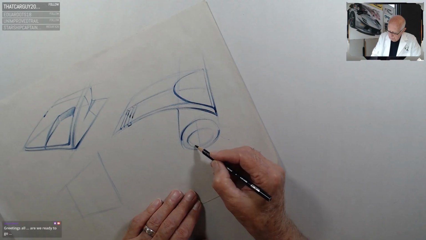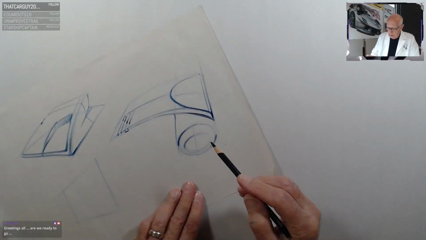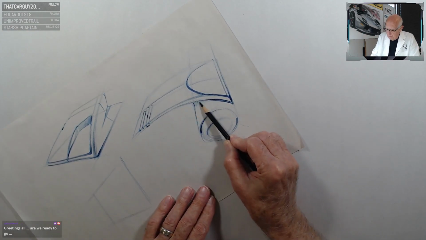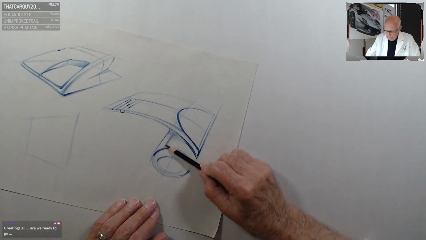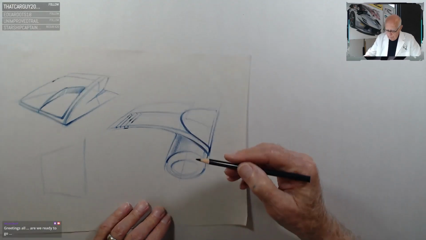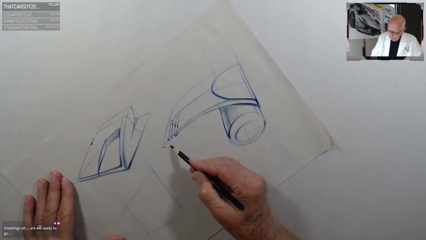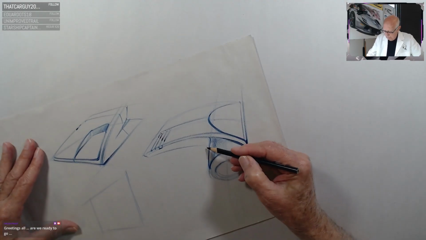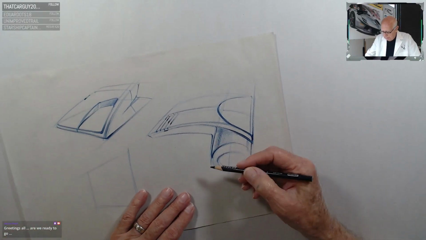A little bit of shadow over the top of this form here. Screen shapes using line weight.